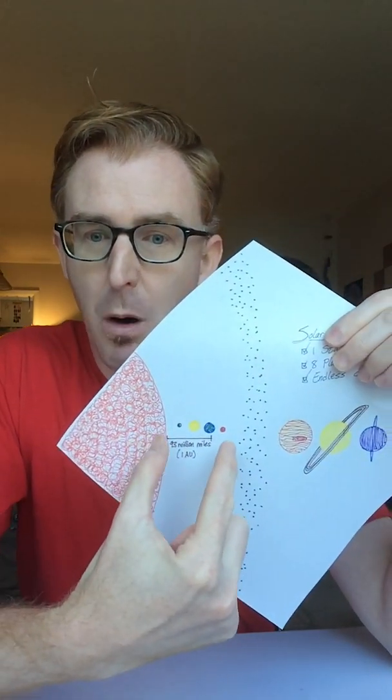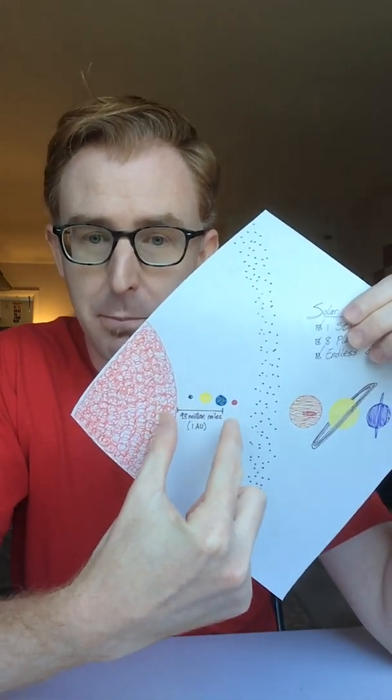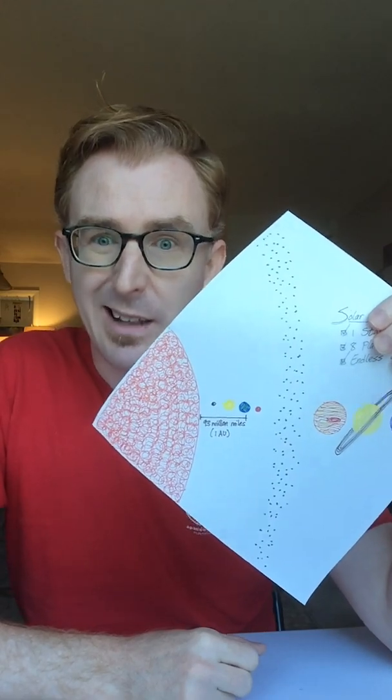So that small little amount, which looks to be about 1.5 inches on this piece of paper, is 93 million miles. So our solar system is really big and expansive, as well as all the cosmos.